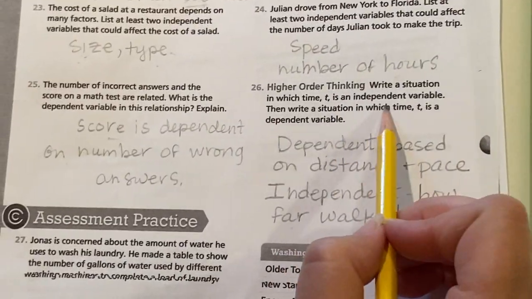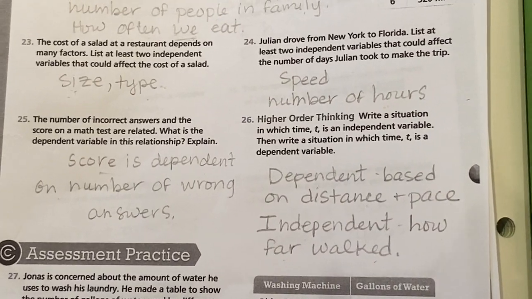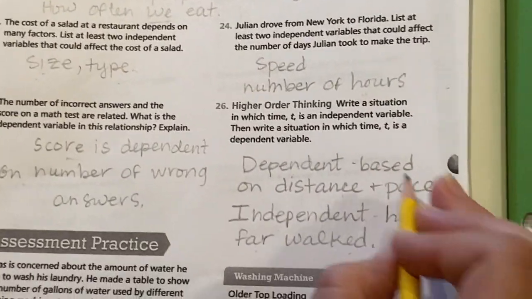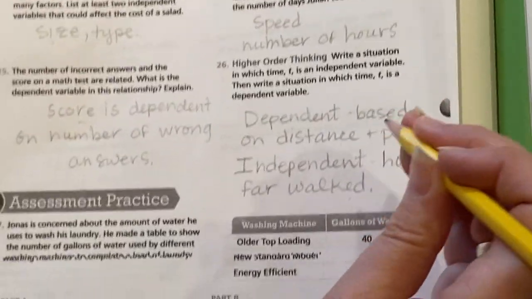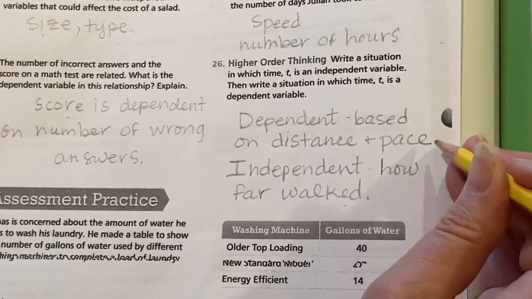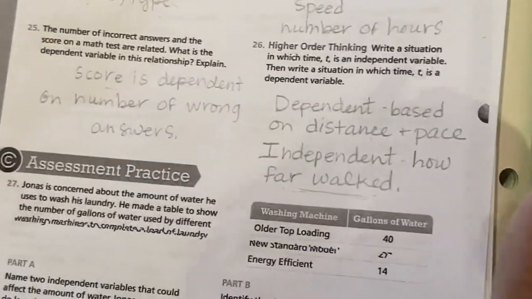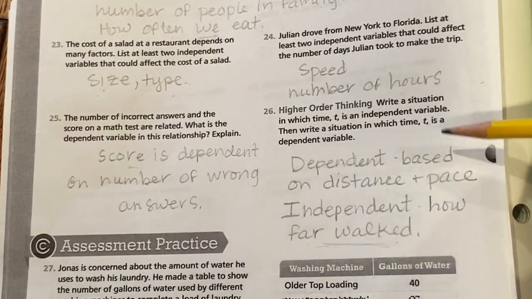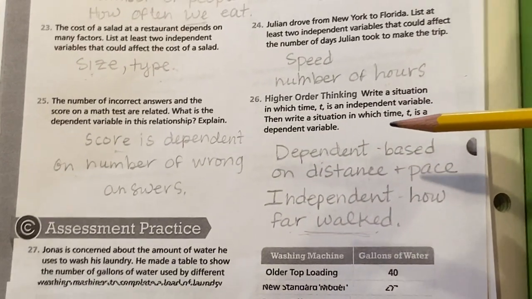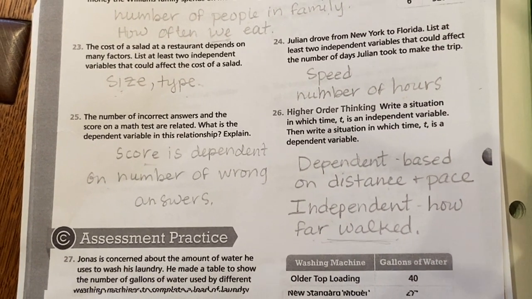So write a situation in which time, t, is an independent variable, then write a situation in which time, t, is a dependent variable. So dependent could be based on if you were walking and how far you got would be based on your distance and the pace. Independent would be how far you walked. For example, let's say you walked 10 miles. You walked 10 miles. That's independent. And then the other thing that could be dependent could be the pace that you were walking to get that distance. Make sense? Okay.